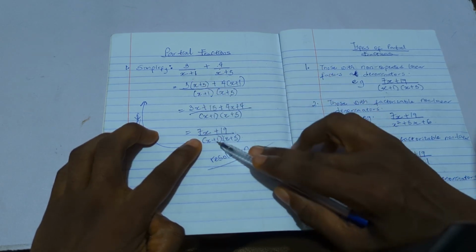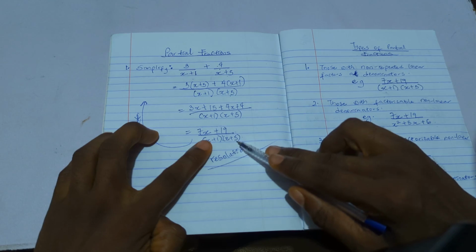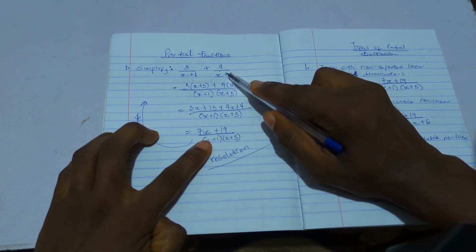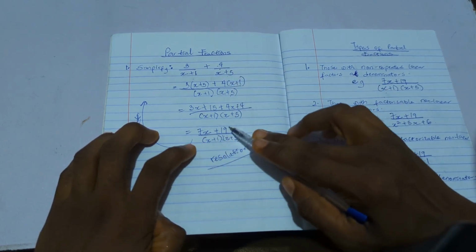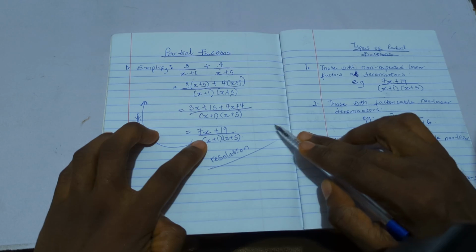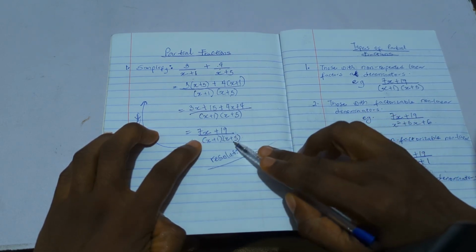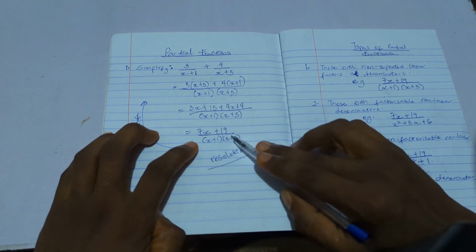But if you look at the denominator, we have this place to be x + 1. This one is x + 1. We have this place to be x + 5. This place is x + 5. So it means that for any partial fraction we have, all we just need to know is that we are going to get two different numbers. But the first number will be over this, and the second number will be over this. So that's just the idea that is telling us.